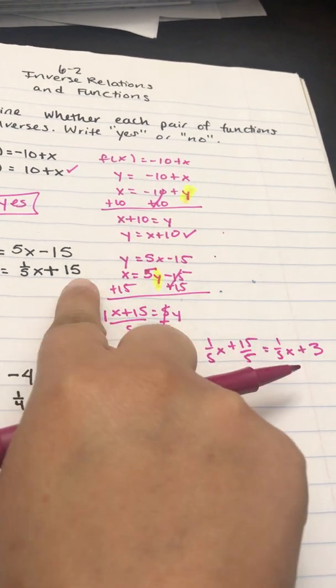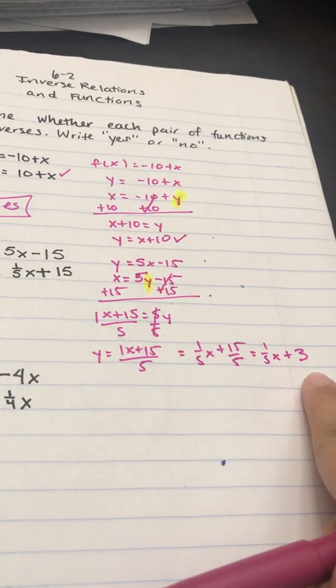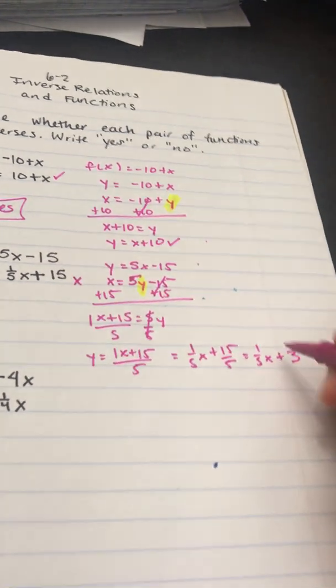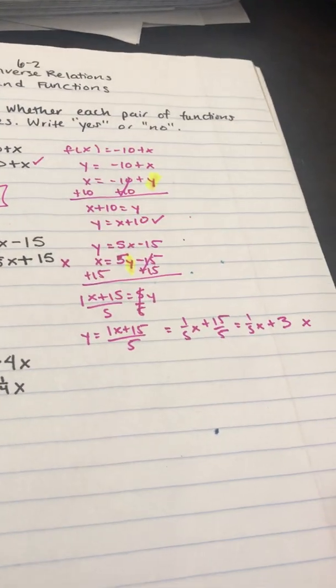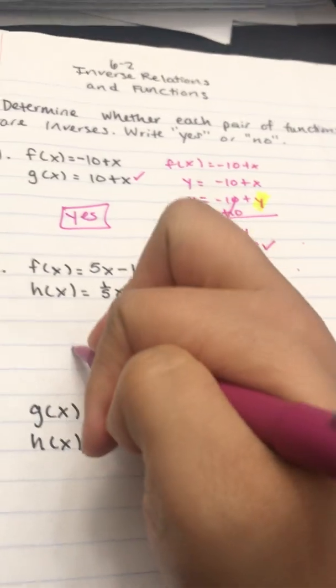Here though, we have 1/5 x plus 15. So since they're not exactly the same, they don't match up. So that means these ones are not inverses of each other. So the answer would be no.